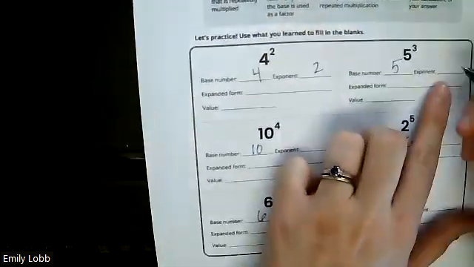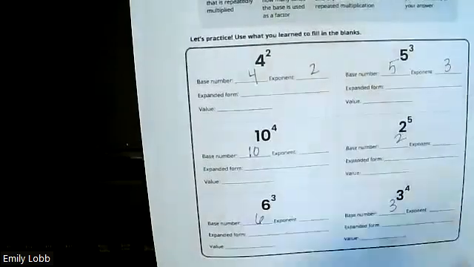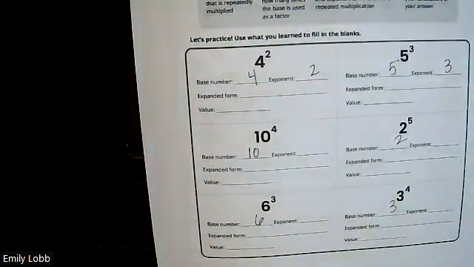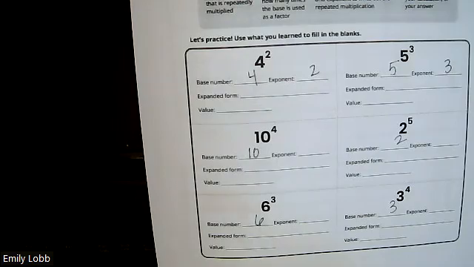There's entirely too much talking. Our voices should be off. We should be writing. We should be paying attention.